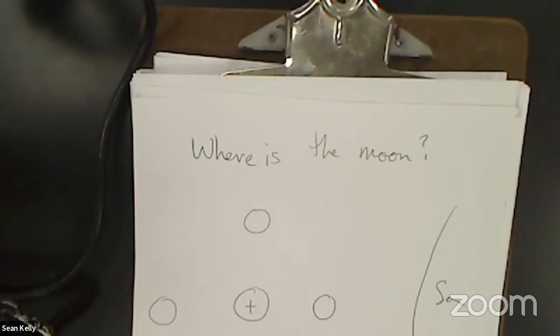Good morning. This is a very short lecture on how to locate the moon at any time of the day or night, at any phase of the moon.